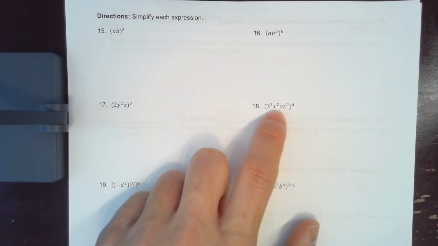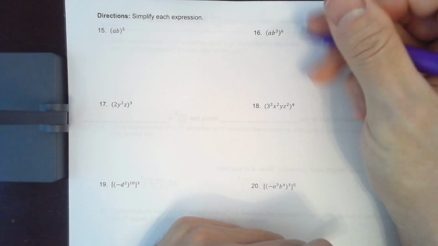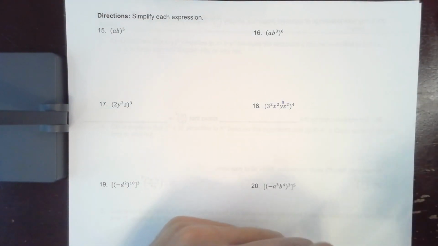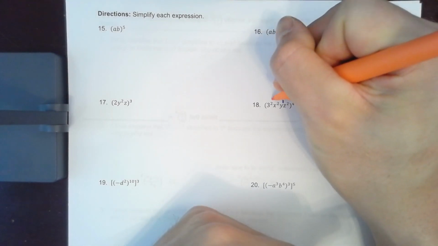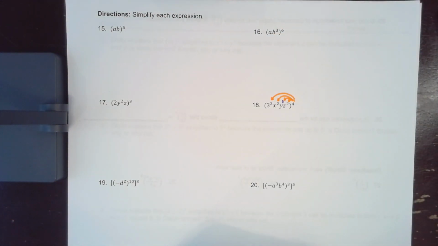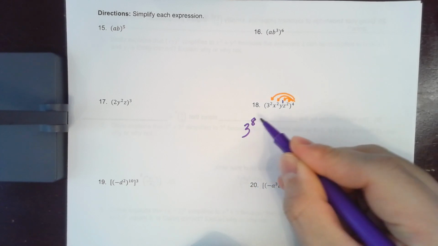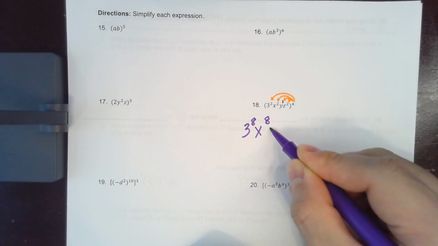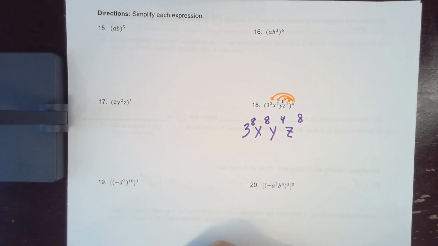Notice how there's 4 terms on the inside of this group, and really, like I said in the previous page, if you have a degree that's not there, there's an invisible 1. So this 4 has to distribute to the 2, to this 2, to that 1, and then to that 2. So it has to distribute 4 times. And even though that looks really challenging, it's not, right? So this ends up being 3 to the 8th, x to the 8th, y to the 4th, z to the 8th.